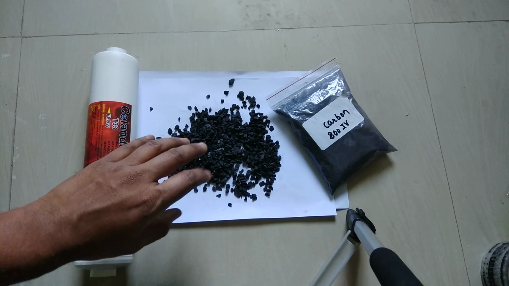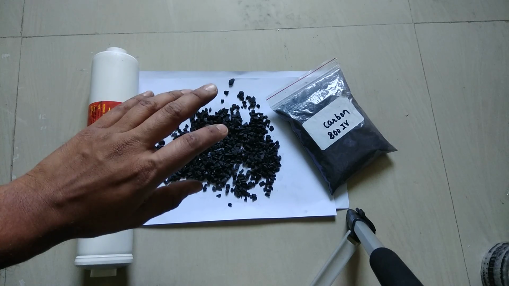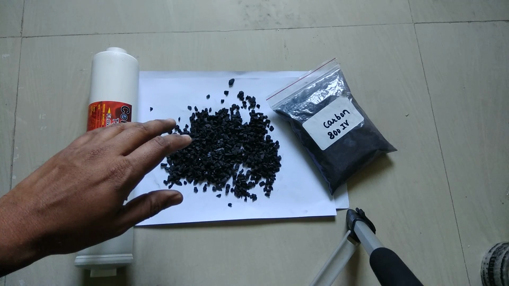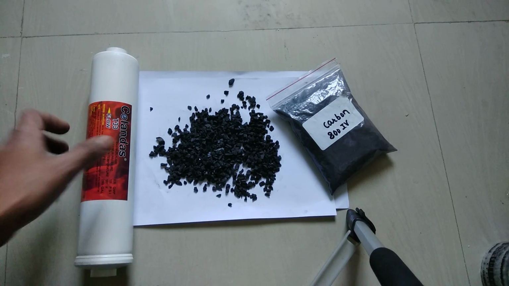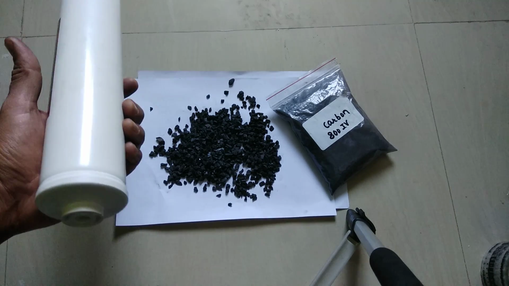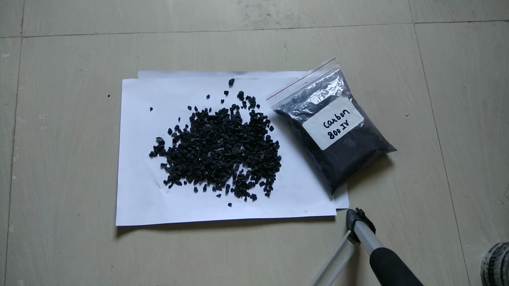But friends, eventually at 1100 IV, the flow will be reduced, or the pressure of the water will be reduced. But as this is a filter of Colandas, it has 900 IV carbon. So basically I myself prefer 900 IV.